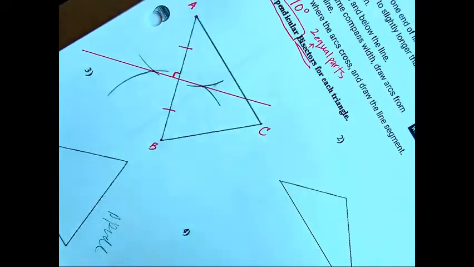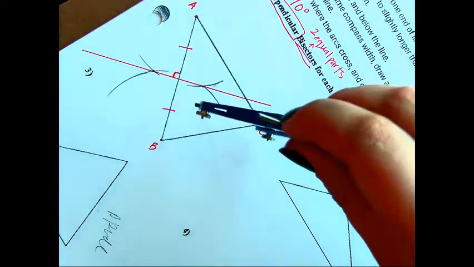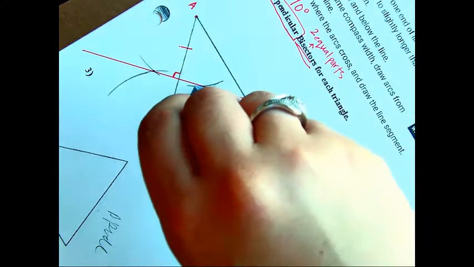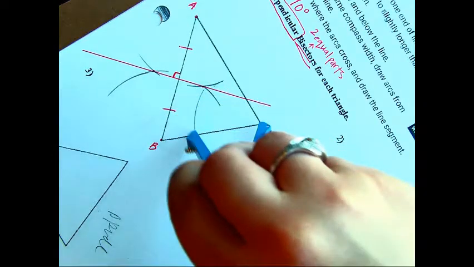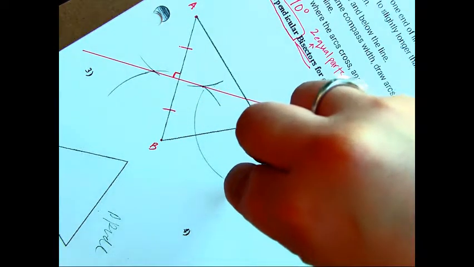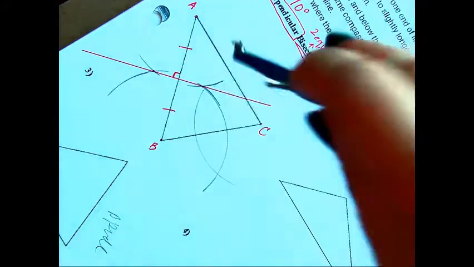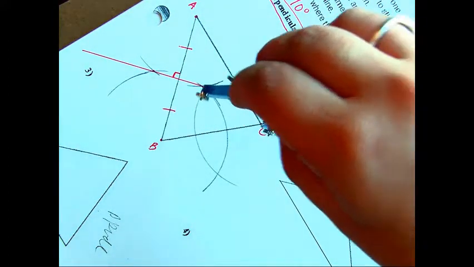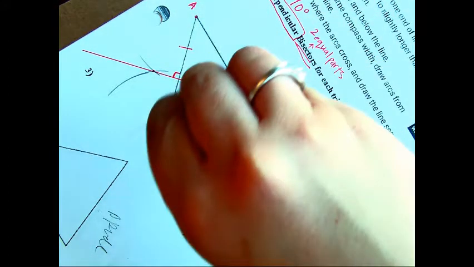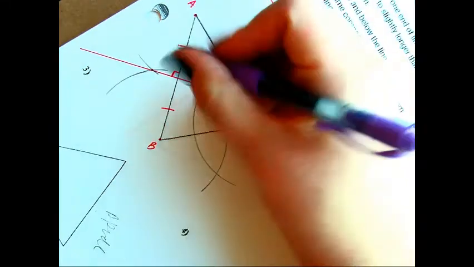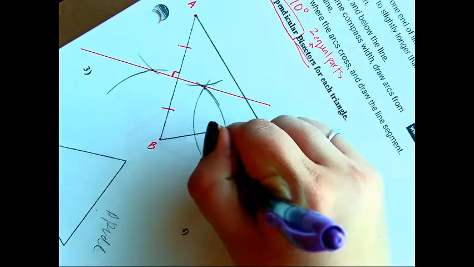Let me rotate my paper here. So we want to bisect BC with a perpendicular bisector, so very similar to before. I'm going to create an arc. Do the same thing on the other side. And I want to see where these two cross. A little short on this side. Okay. So I can tell that they crossed here and here at the bottom.